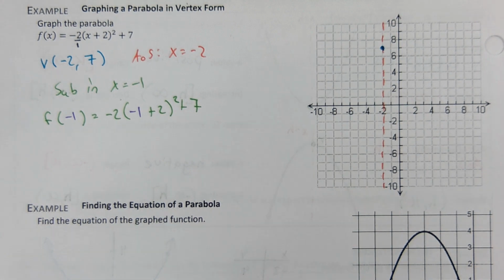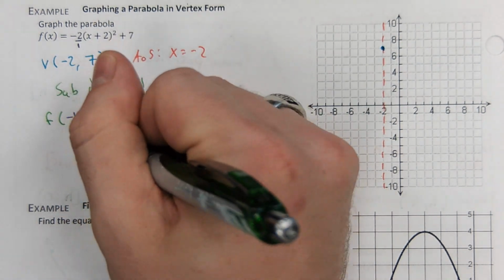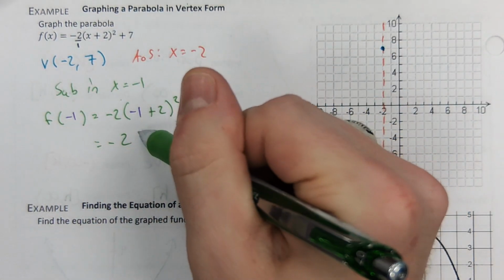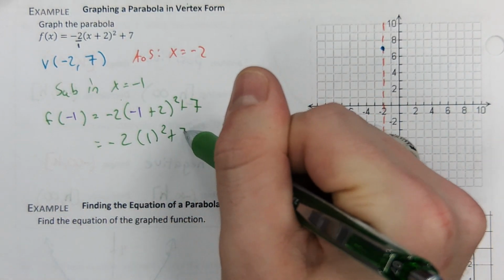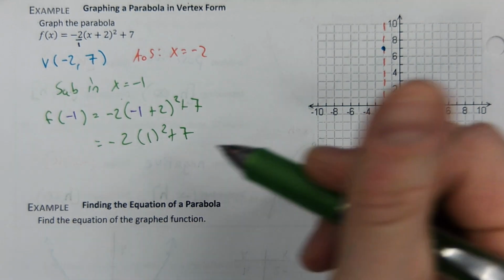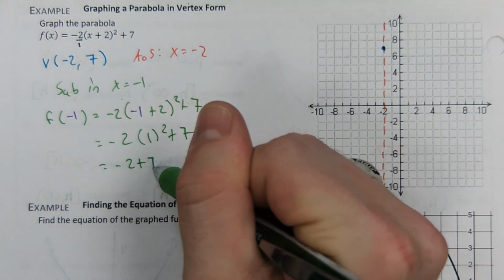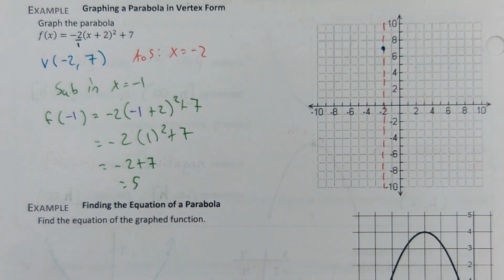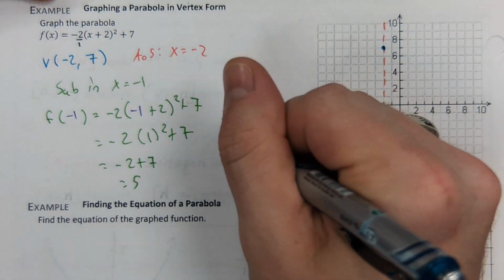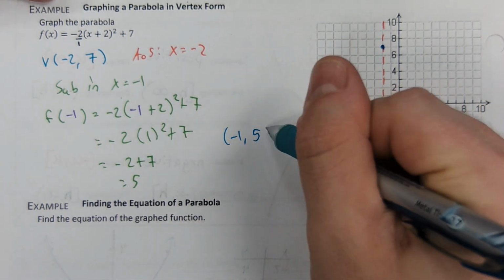We handle what's inside the parentheses first. -1 plus 2 just gives us a +1. So we have -2 times +1 squared plus 7. That's just -2 plus 7, which is 5. So we have the coordinates -1 comma 5 on this parabola.